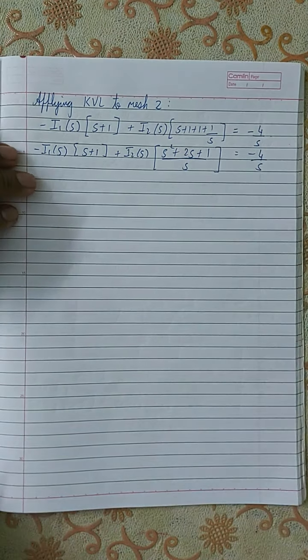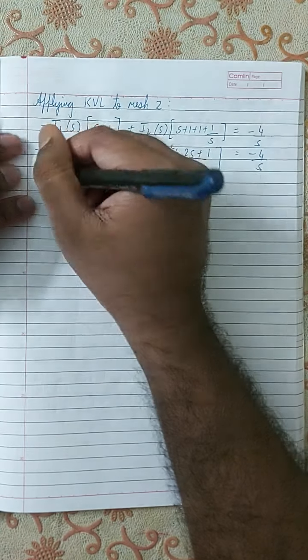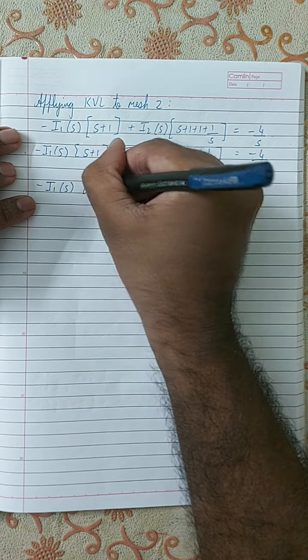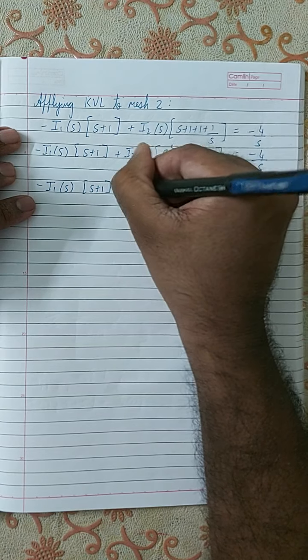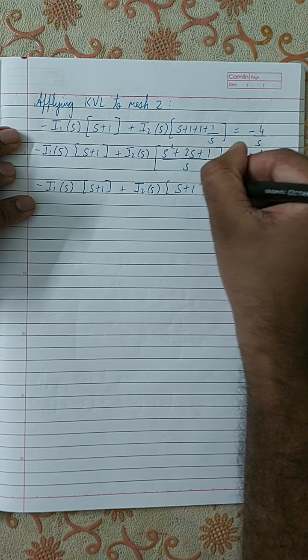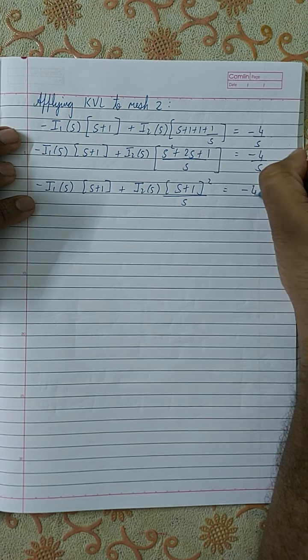This is the equation. Or this s square plus 2s plus 1 is s plus 1 the whole square, right? So you can write this as minus I1 of s into s plus 1 plus I2 of s into s plus 1 the whole square by s is equal to minus 4 by s.